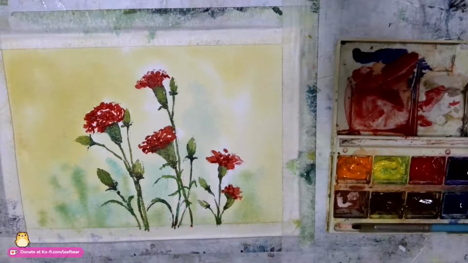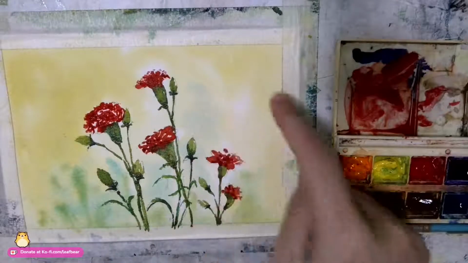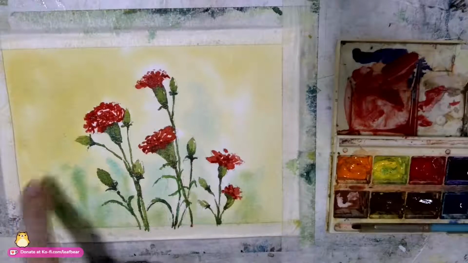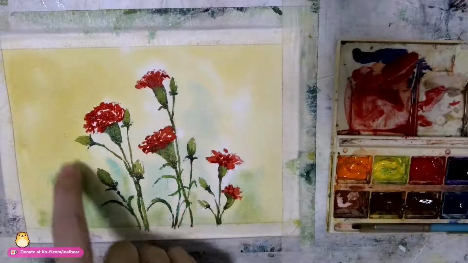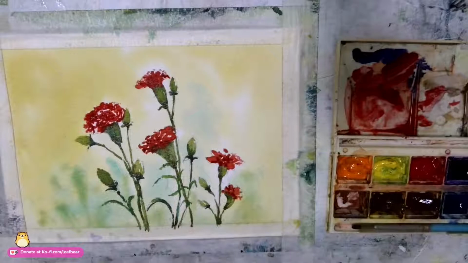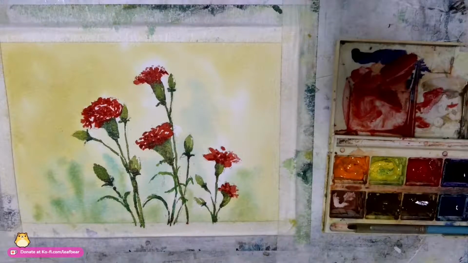So let me take the tapes off, or should we try to add some text, or we could add some ink drawings. There are so many possibilities of how to modify the painting. What do you guys think?